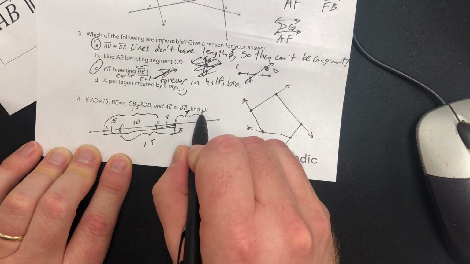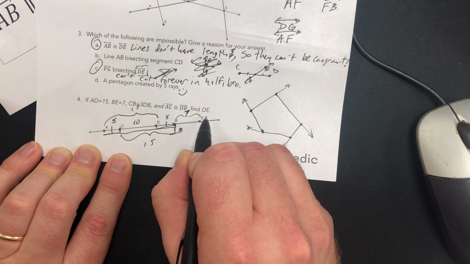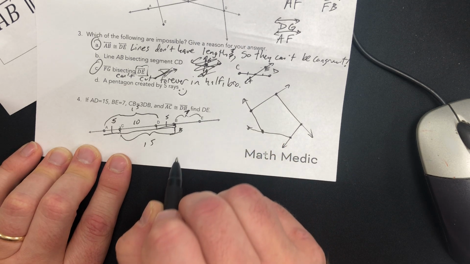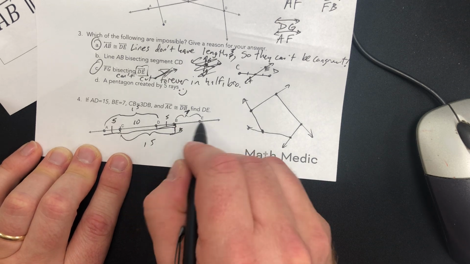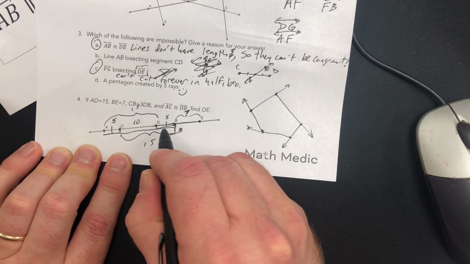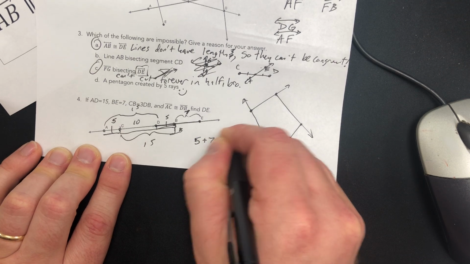Oh, I want to find DE. Well, DE is just from D to E, so that's 5 plus 7. 12.